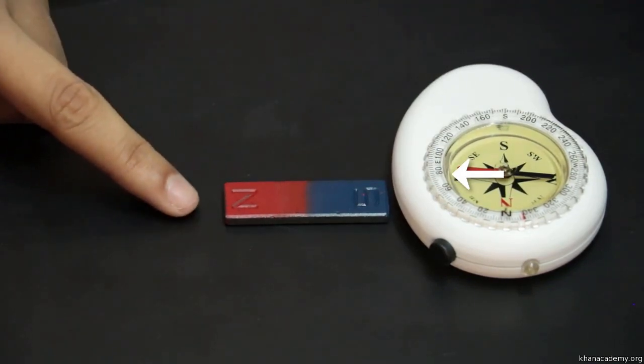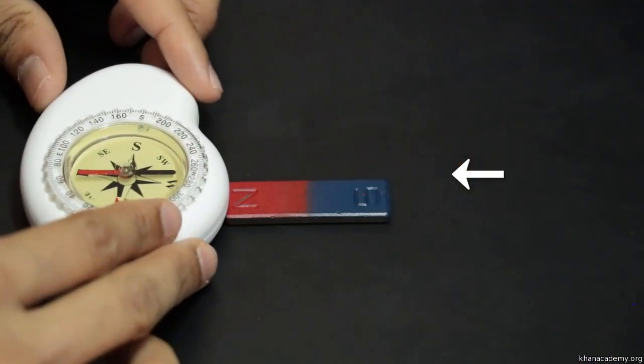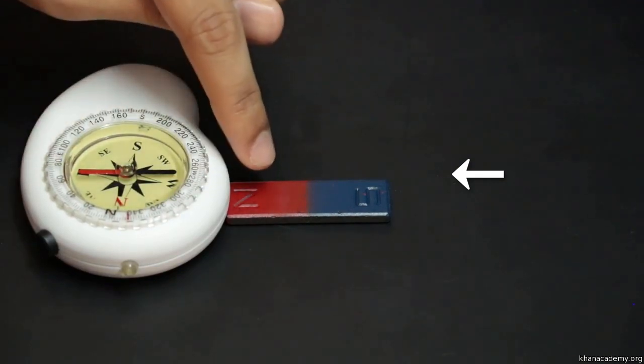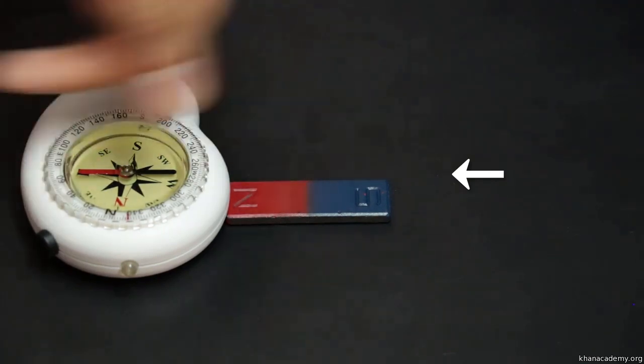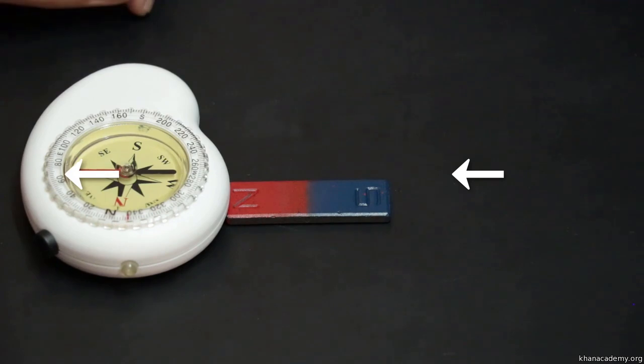Similarly, if I want it over here, I'm going to keep my compass again at that point. And now we see that the north pole is being pushed away, repelled by this north pole in this direction. And therefore, the magnetic field over here is this way.